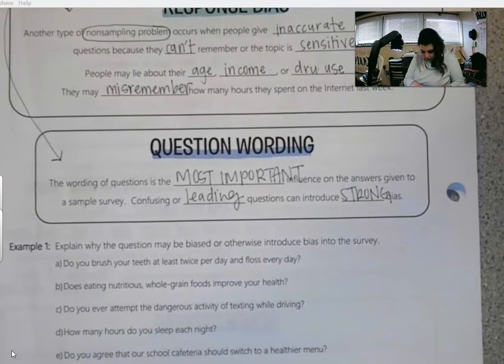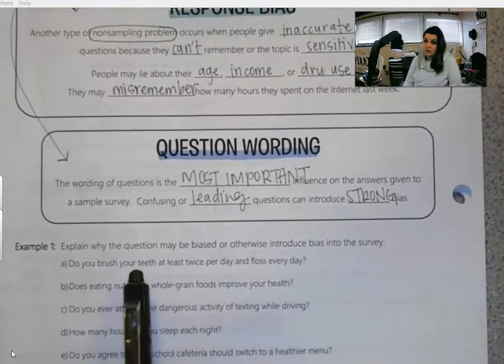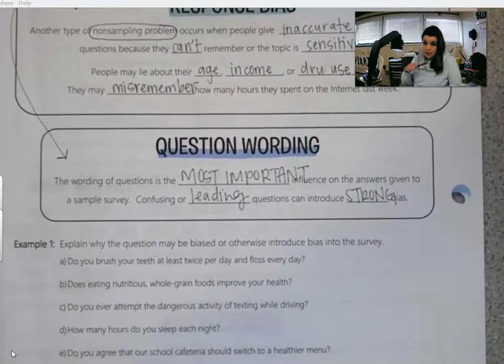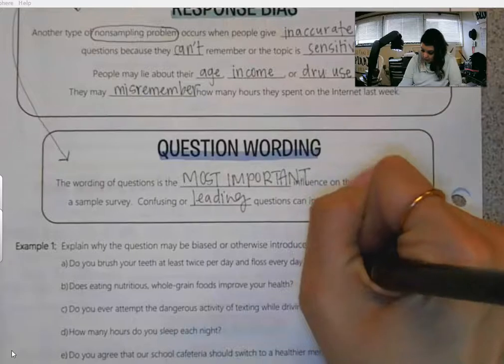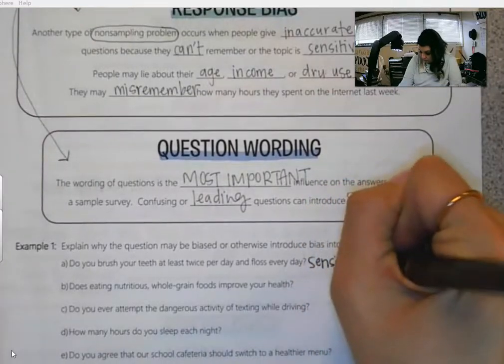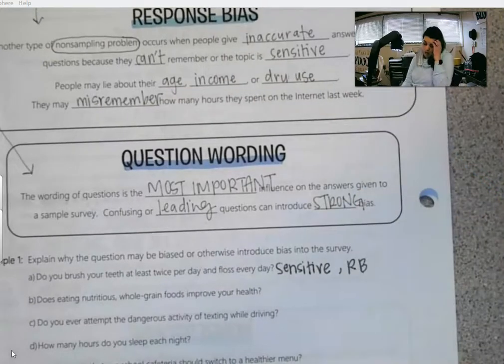So this first question would likely suffer from response bias. If you do not brush your teeth at least twice per day and floss, you're probably not going to want to tell the truth about that because everybody knows that they should be cleaning their mouth. Nobody wants to admit that they have a dirty mouth. And I bet if you ask this question nowadays, hardly anybody's brushing their teeth because they got their mask on, so you can't see your teeth situation. So this is a sensitive question. This would result in response bias. I'm just going to write RB.